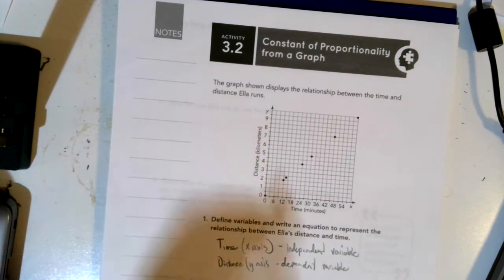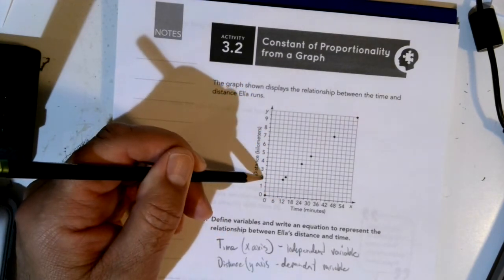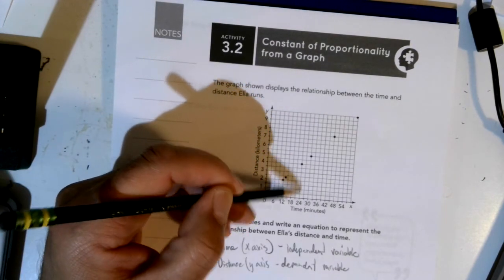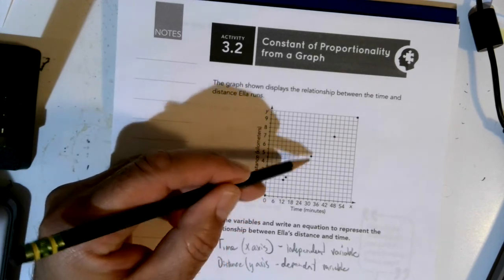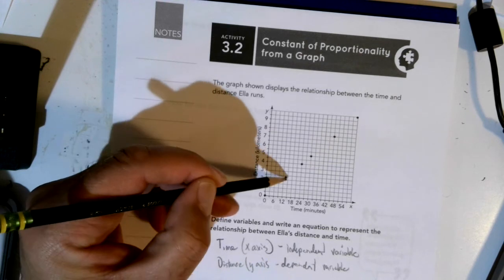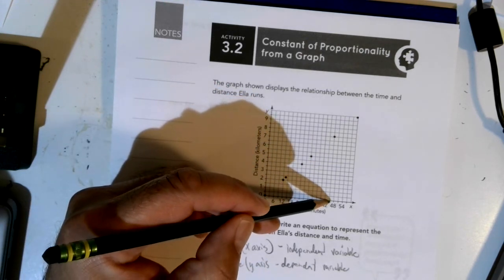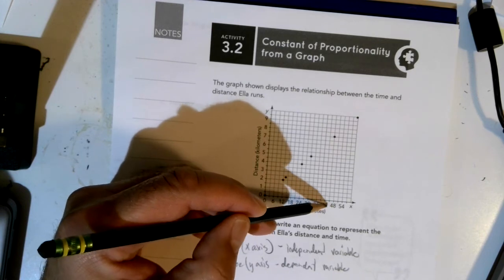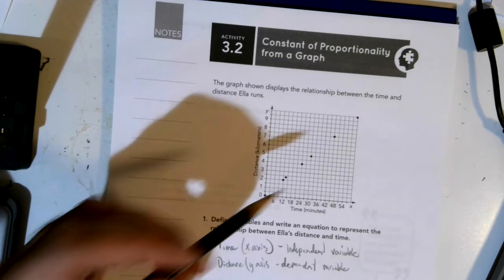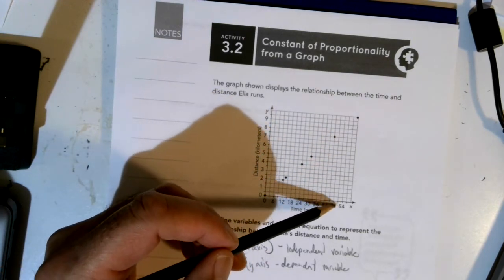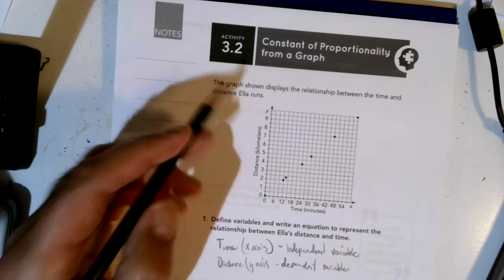Okay, so let's take a look at some of these data points. 12 minutes, 2 kilometers. 24 minutes, 4 kilometers. 30 minutes, 5 kilometers. This one's kind of in the middle, so I'm going to leave it alone. And that looks like halfway between 42 and 48. So 45 minutes is going to be 7.5 kilometers. And then finally got way out here. Each one of these tick marks is 3. So 60 is 10 kilometers.